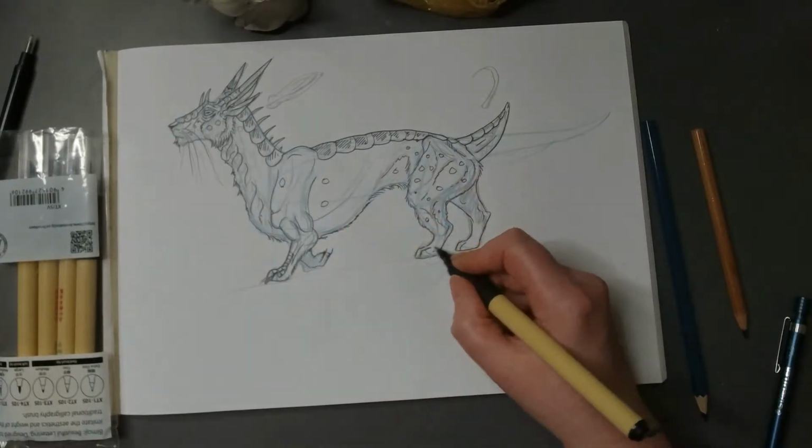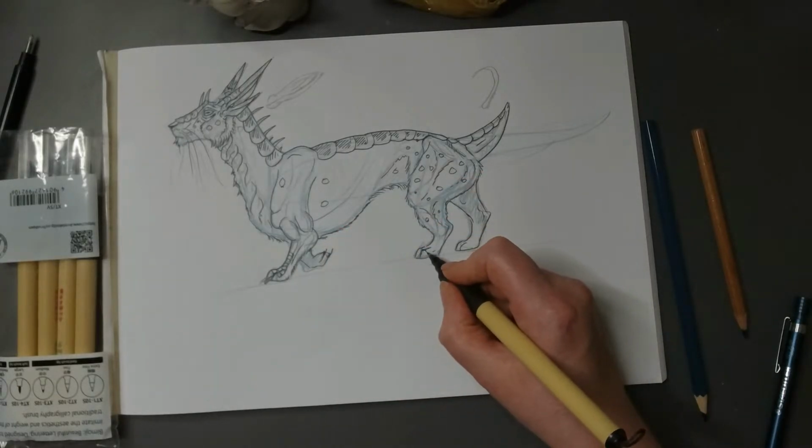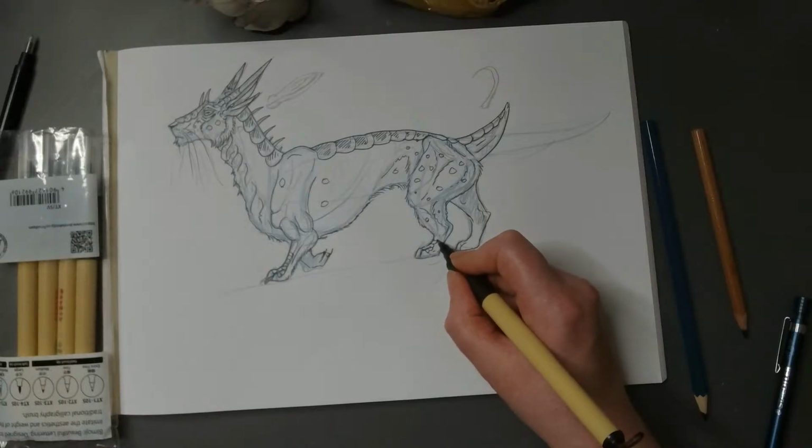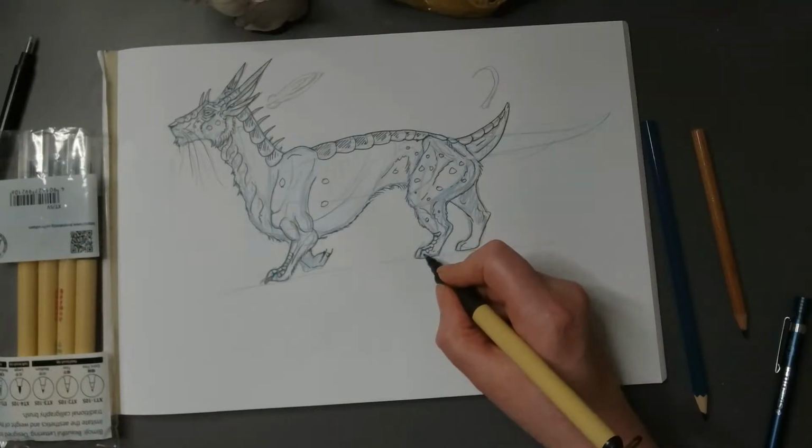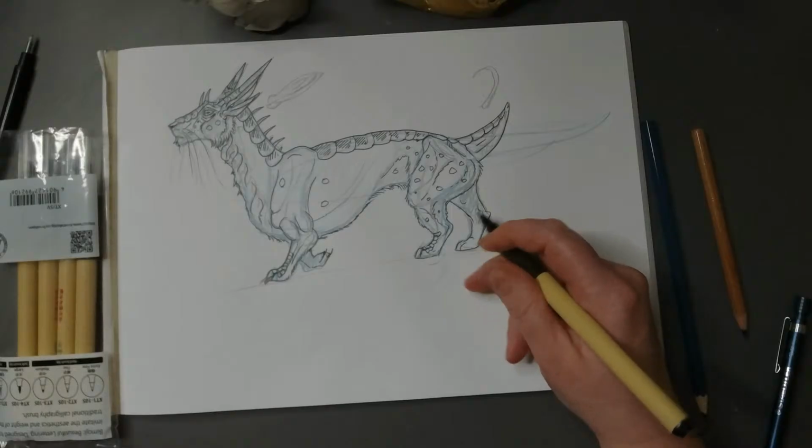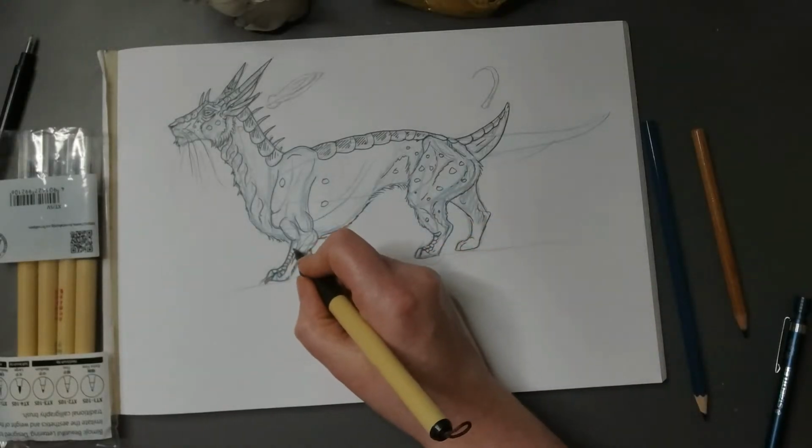Just adding some little bits of armour over the toes, just in case they get latched onto.